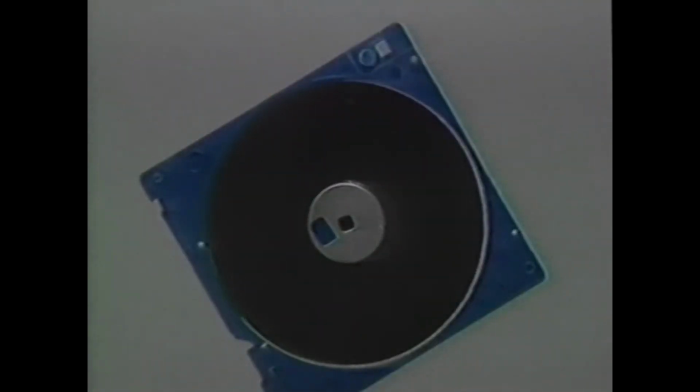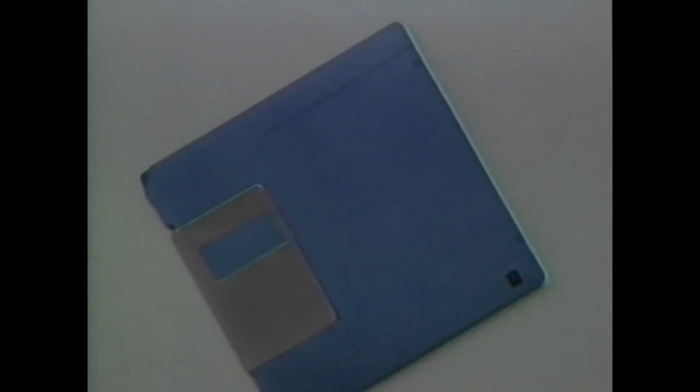Okay, let's start off by learning about the floppy disk. A floppy disk comes in two different sizes, 5 1/4 and 3 1/2 inch. They get the name floppy because the actual disk is floppy, even though the floppy disk in the 3 1/2 inch size is enclosed in a hard case.